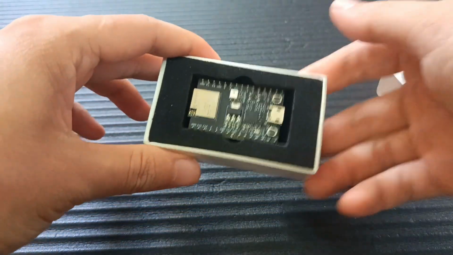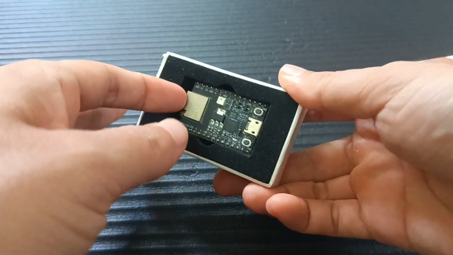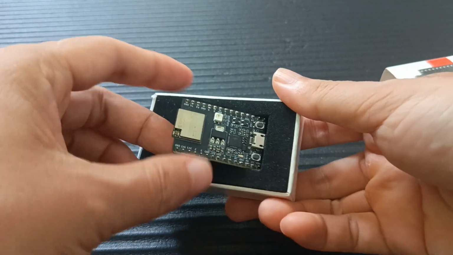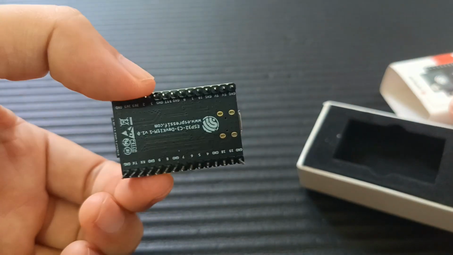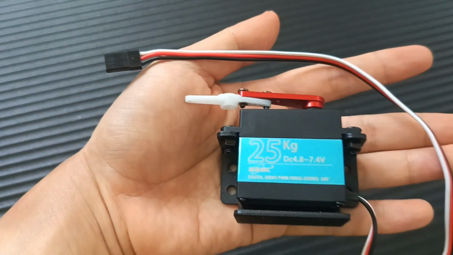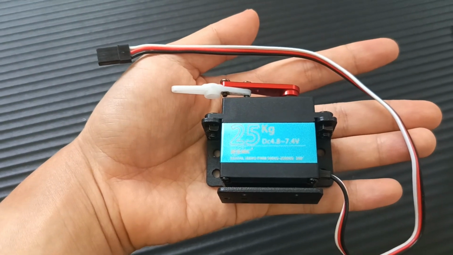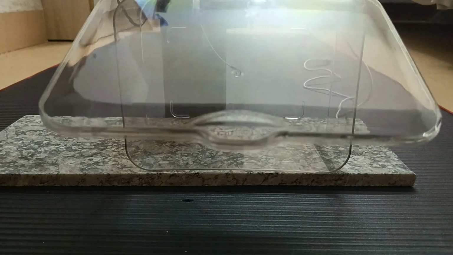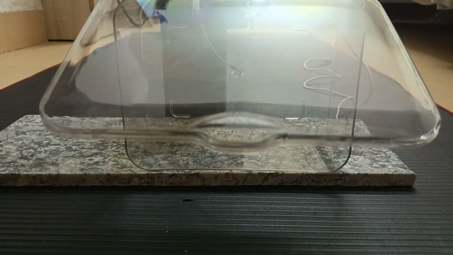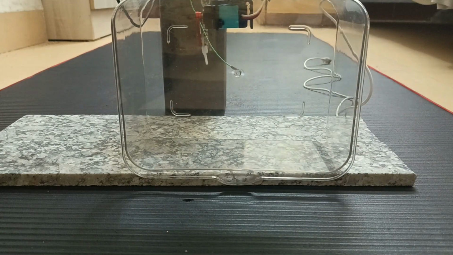First things first, we need a physical trap that Home Assistant can actually control. It's super simple. I'm just using an ESP32 board, hooked it up to a standard servo, and flashed it with some basic ESPHome code. All this does is create a service that lets Home Assistant tell the servo to close the door. Let's test it. All right, open and close is working perfectly.